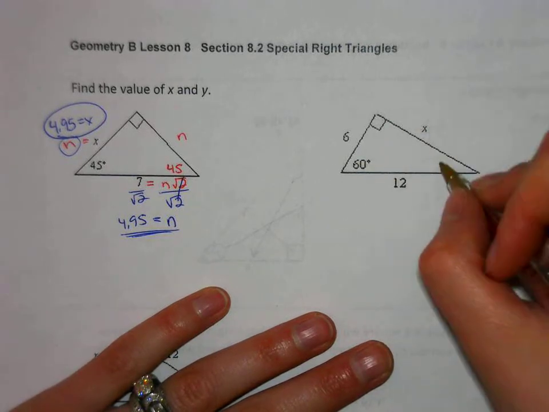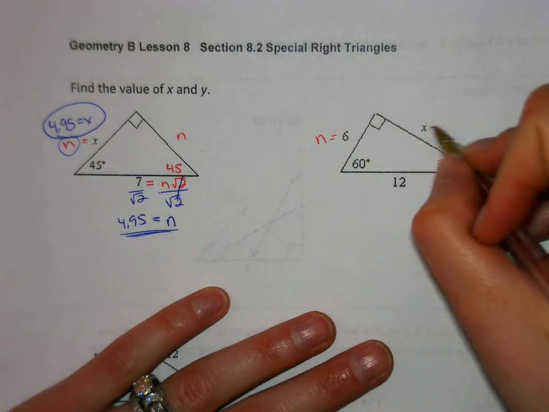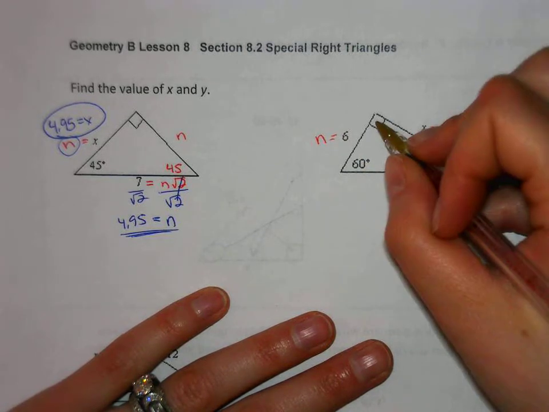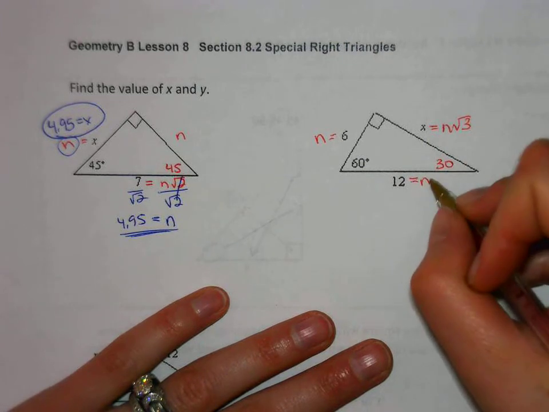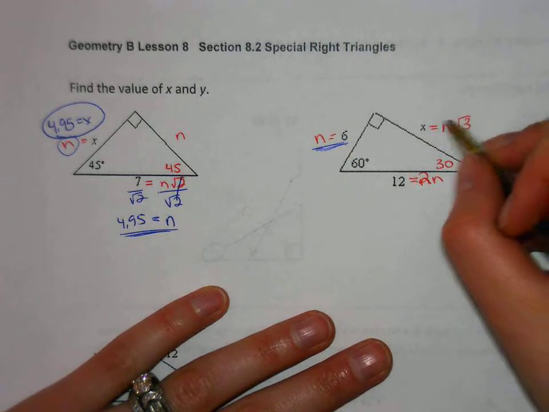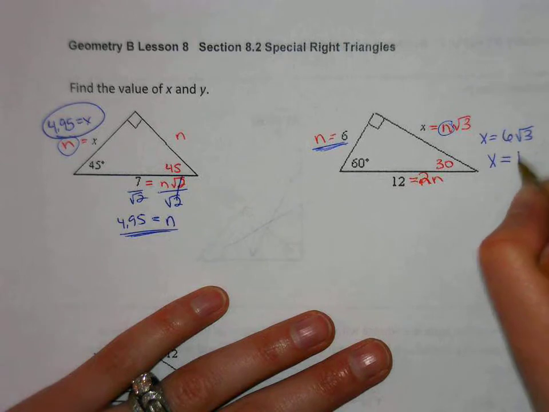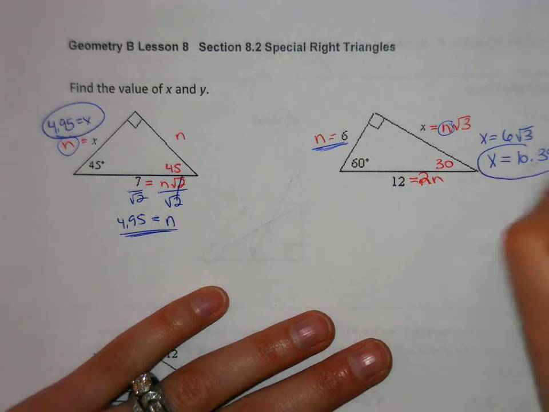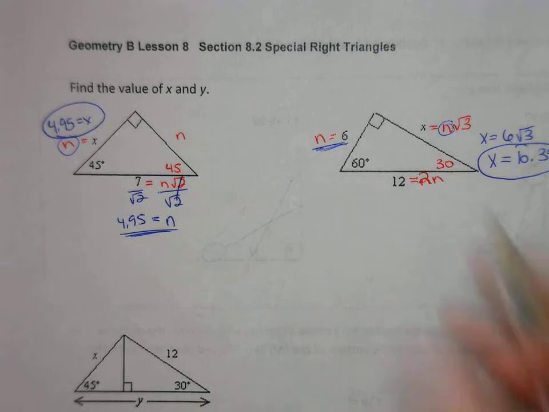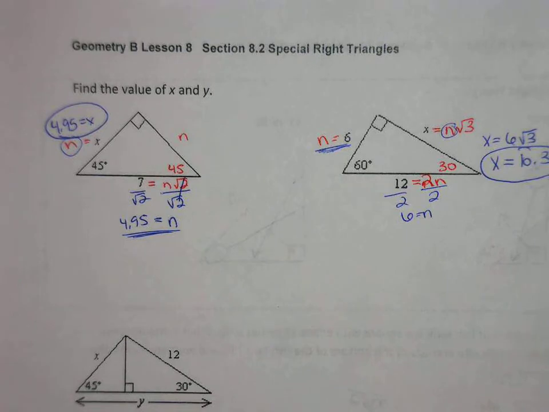That's labeled. Now we have a 30, 60, 90 triangle. Across from our 30, we always have n. Across from 60 is n square root of 3. And across from our 90 degrees is 2n. So we know what n equals. n equals 6. So to find x, we replace n with 6 square root of 3. So 6 times the square root of 3, x equals 10.39. You can solve this if you want, but when we divide both sides by 2, it's just going to repeat what we have, that n equals 6.